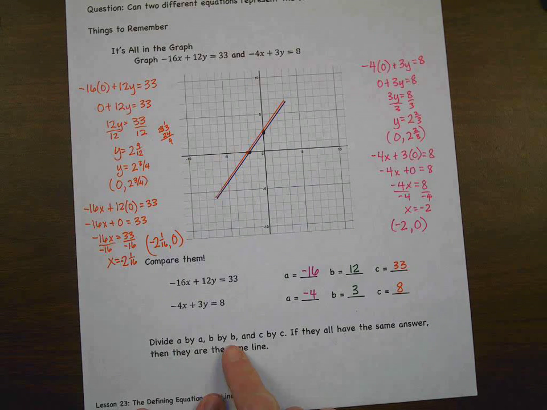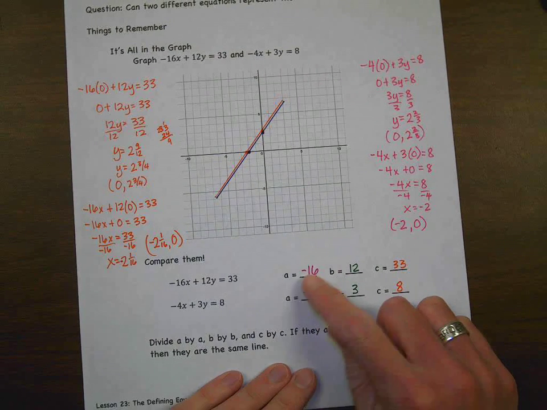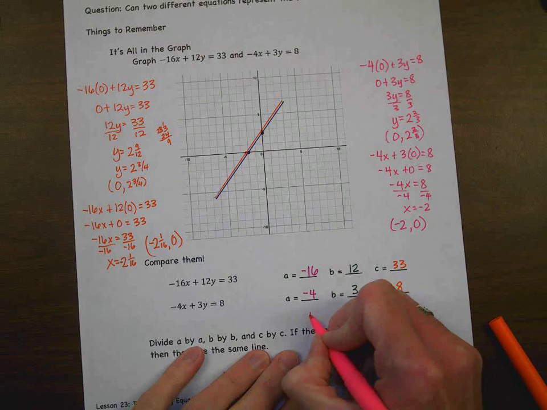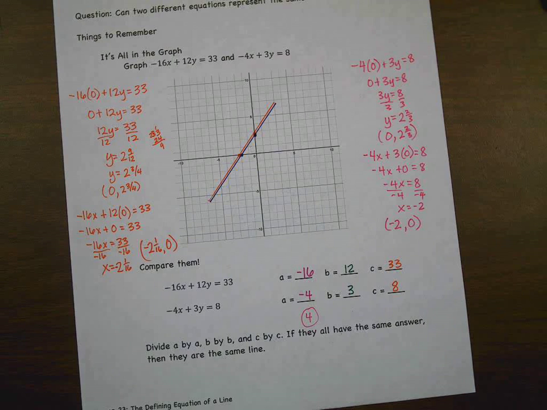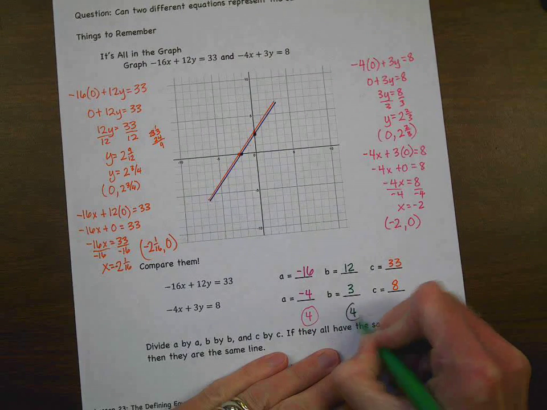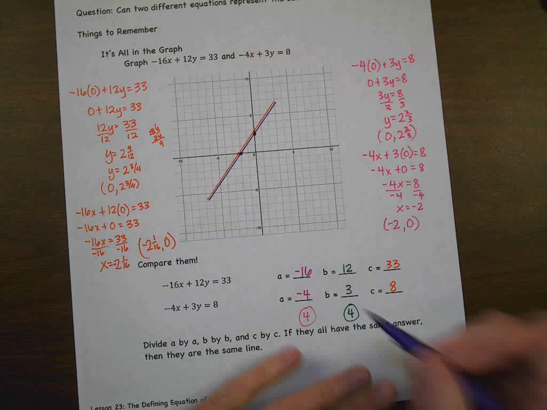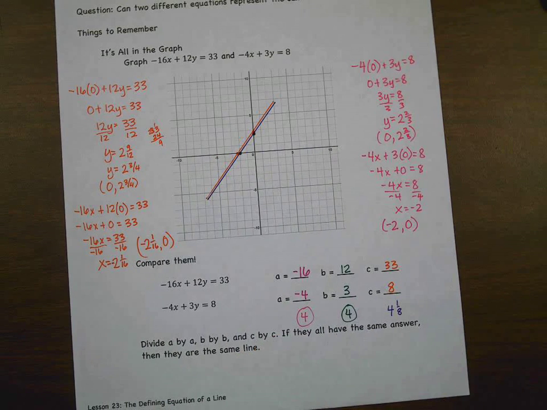Okay, so now it says divide a by a, b by b, c by c. If they have the same answer, then they must be the same line. Okay, so a divided by a, well, negative 16 divided by negative 4 is 4, right? 12 divided by 3 is 4. And 33 divided by 8 is 4 and 1/8.